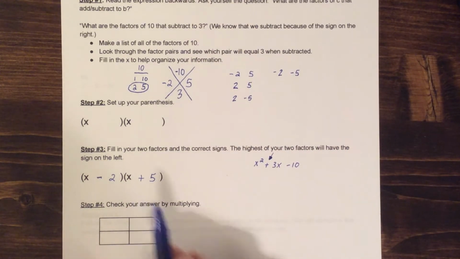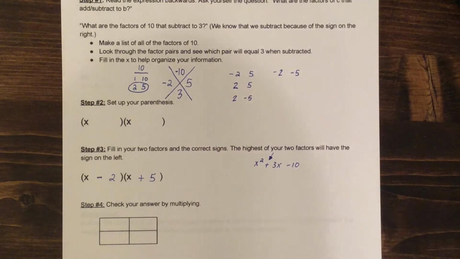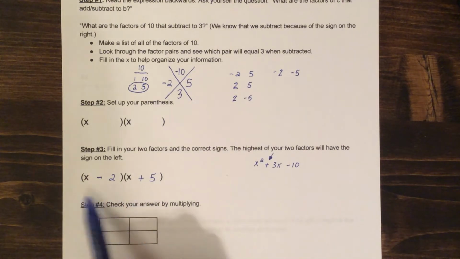When I write down my two numbers, the higher number is 5, that's going to get a plus sign. Then I can just tell myself, what would that other sign have to be to get me to 3? If I subtract 2, I get 3. If I add 2, I get 7.